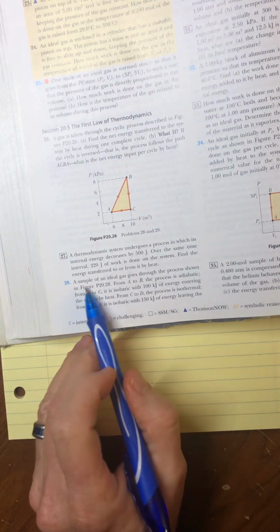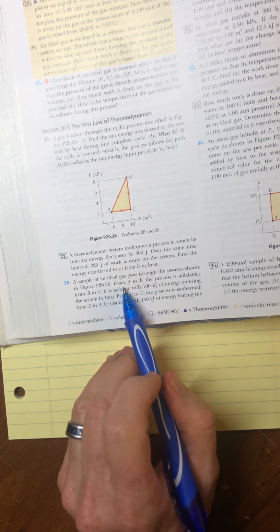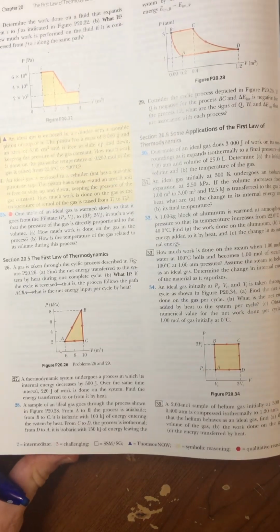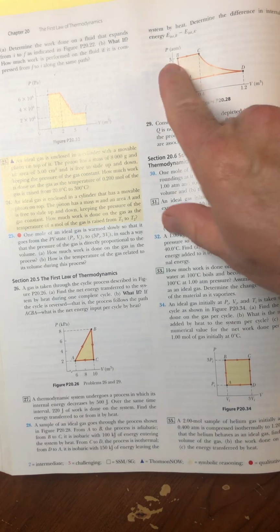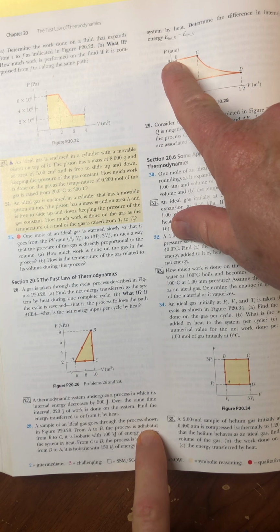Okay, let me move on to number 28. And 28, again, is more of this PV diagram. And I think it, too, has a cycle. Yeah, I see the diagram here. I guess it starts down here. A sample of an ideal gas goes through a process shown in the figure. From A to B, the process is adiabatic. So maybe I'll see if I can get the whole page into the screen. Okay, so A to B right there, they say from A to B, the process is adiabatic.